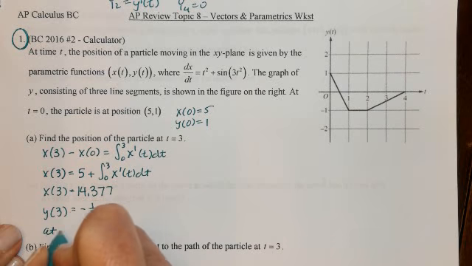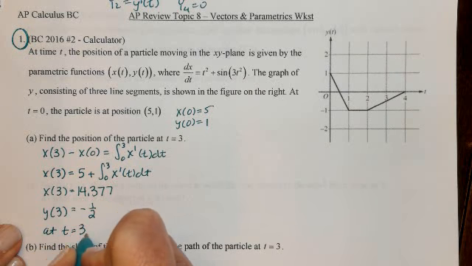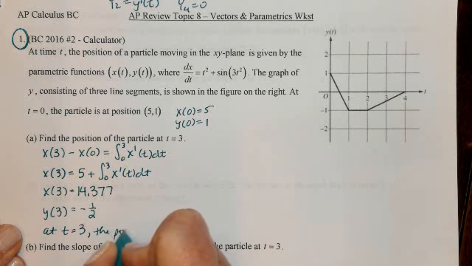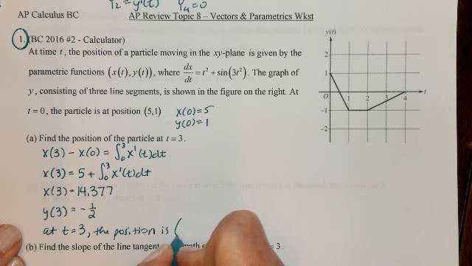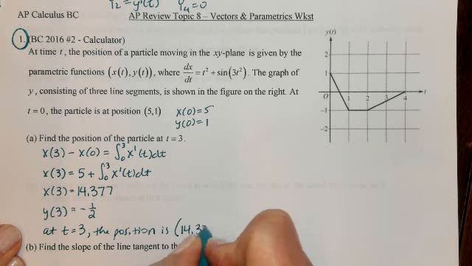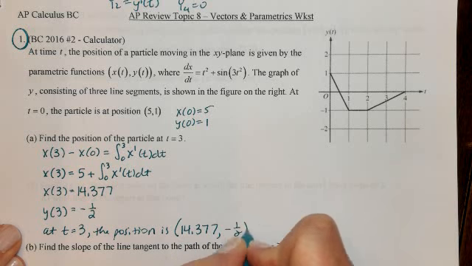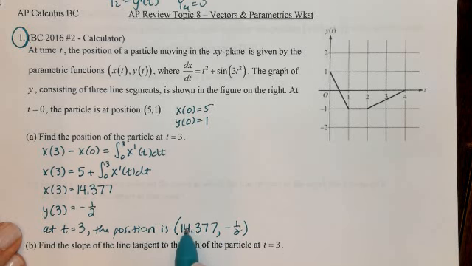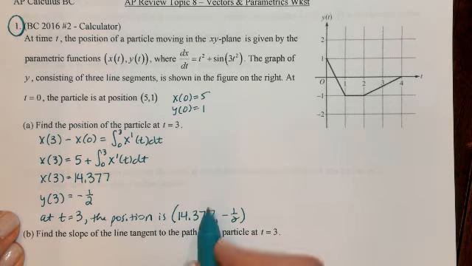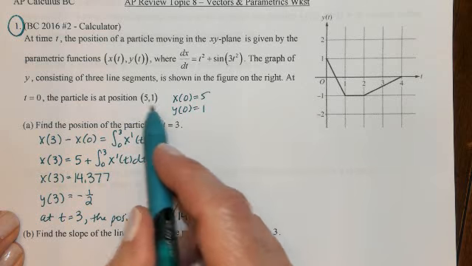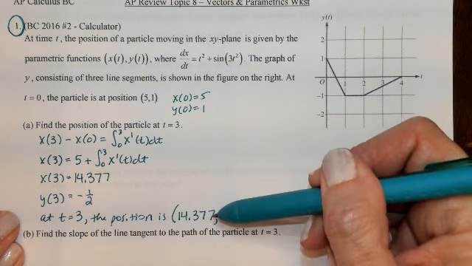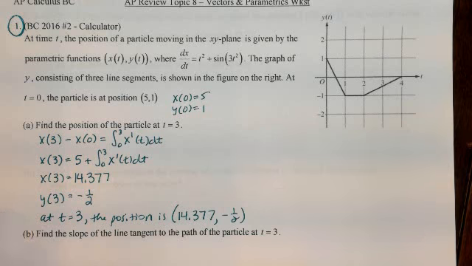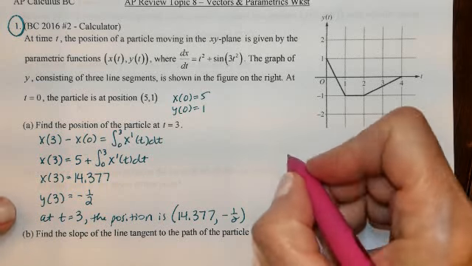So at time equals 3, the position is (14.377, negative 1/2). I like to give them a response in the same form that they gave me information. So if they gave it to me as a point like this, I like to give it back to them as a point. Okay? This part of the problem was worth 3 points.